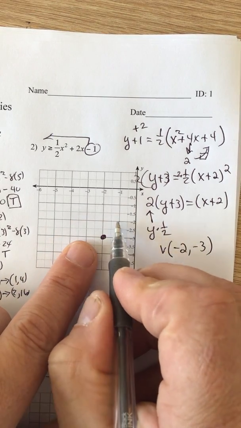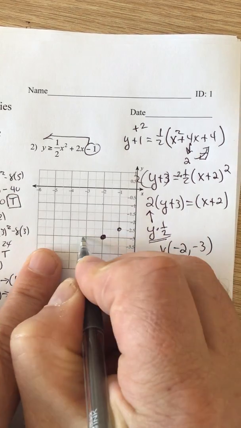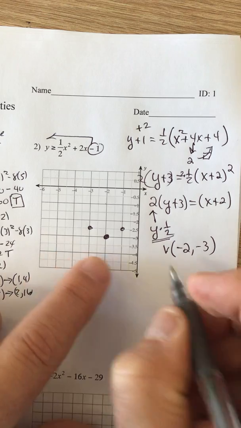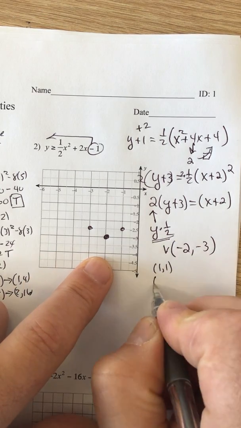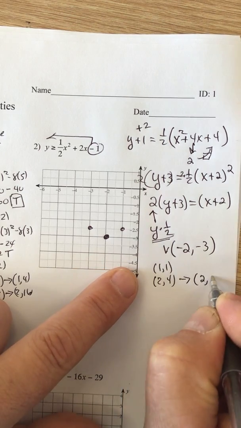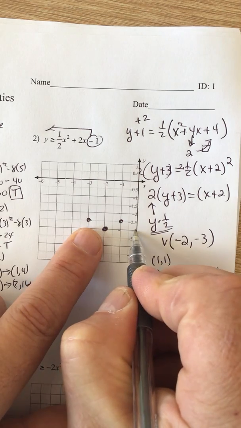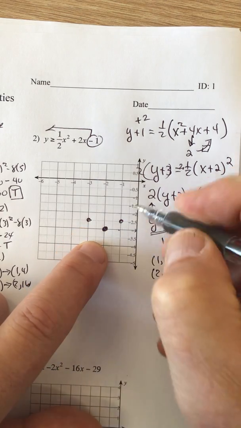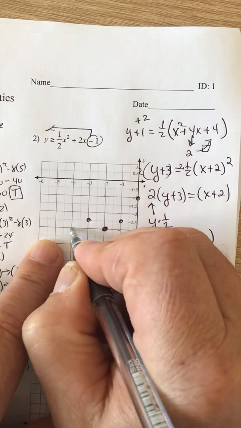I would go over 1, up 1, but I'm only going up a half. So over 1, up a half, over 1, up a half. That's like the 1, 1. Over 1, up 1, but I only went up half. 2, 4. Okay, the y part's getting halved, so it'll really be 2, 2. So over 1, up 1, over 2, up 2.